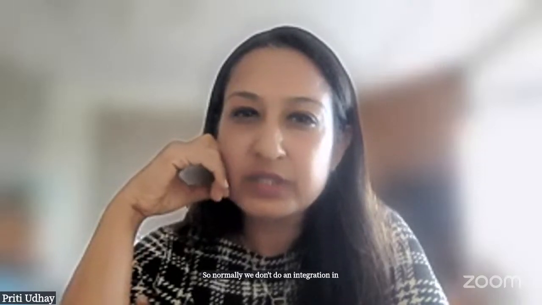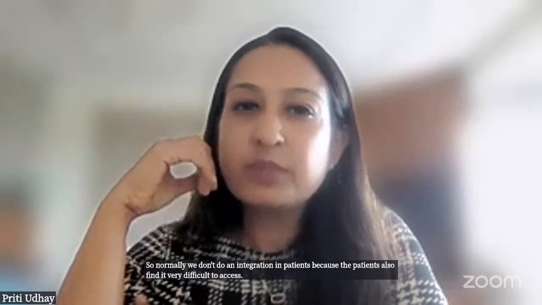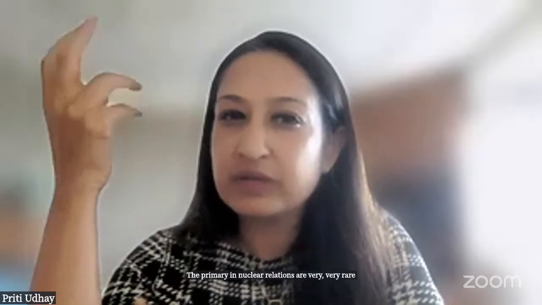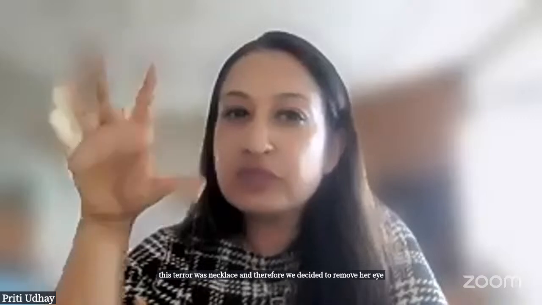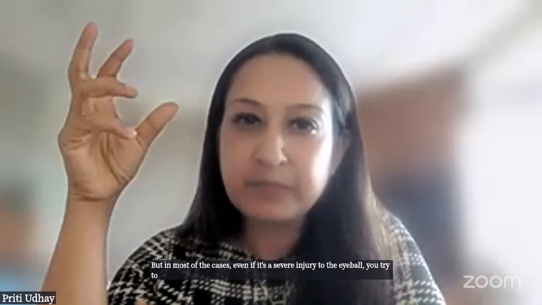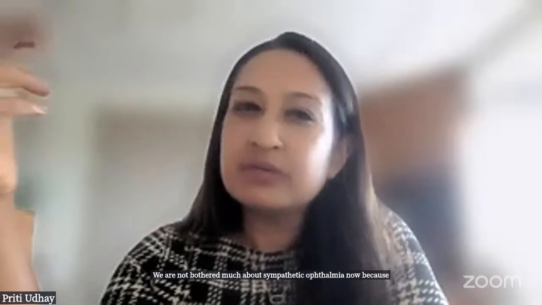So normally we don't do an enucleation in patients because the patients also find it very difficult to accept. The primary enucleations are very, very rare. In my 15, 16 years, I would have done 1 or 2. And one of the cases is what I showed because it was a severe infection and the sclera was necrosed, and therefore we decided to remove the eye. But in most of the cases, even if it's a severe injury to the eyeball, we try to repair the eyeball primarily. We are not bothered much about sympathetic ophthalmia now because I am yet to see a single case of sympathetic ophthalmia, and these patients usually present to us quite late.